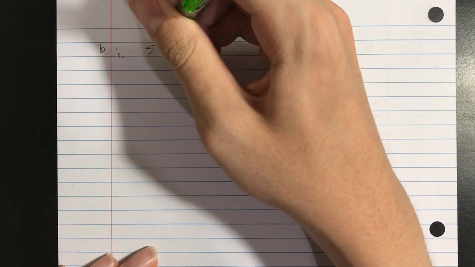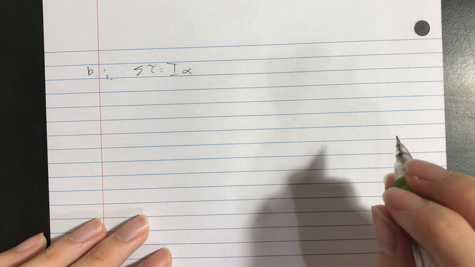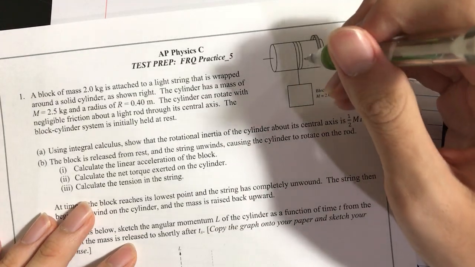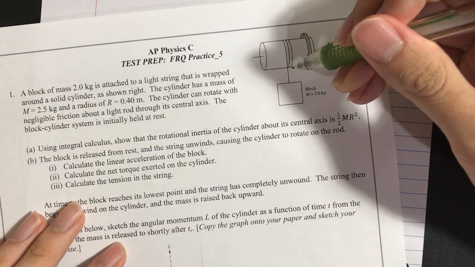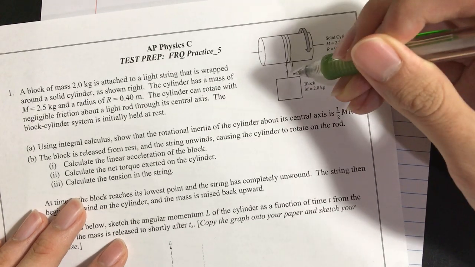When the cylinder is spinning, there is a torque. So we'll use a torque formula. Net torque equals moment of inertia times α, or angular acceleration. Now, there is one force touching the cylinder that's providing the torque, which is tension.